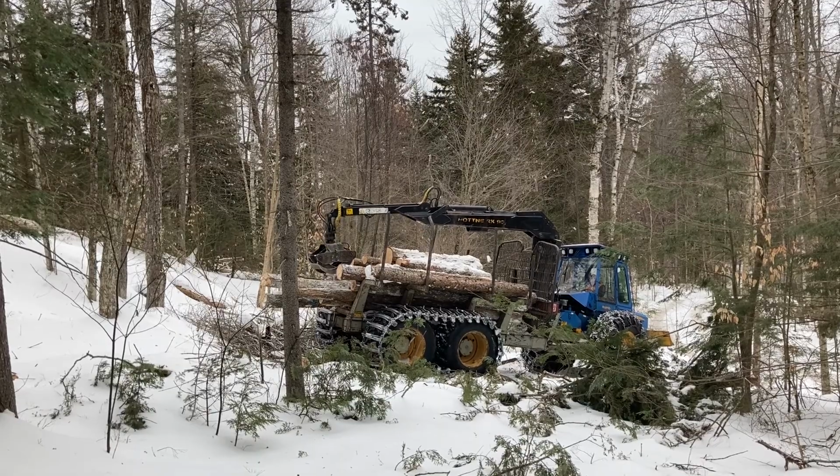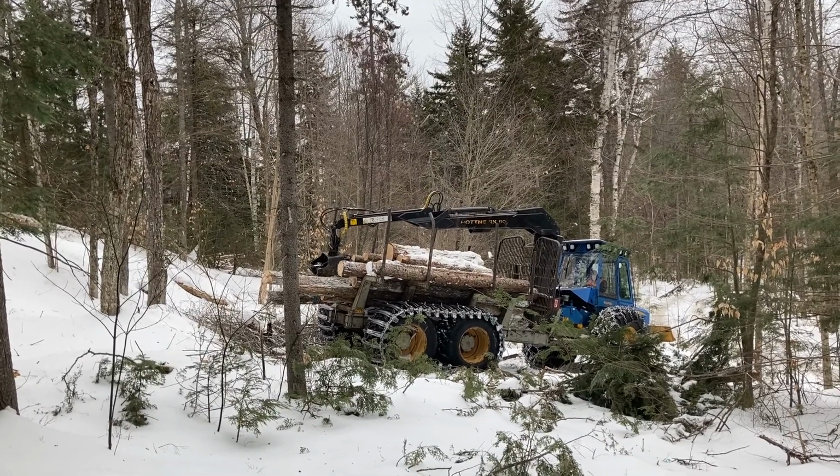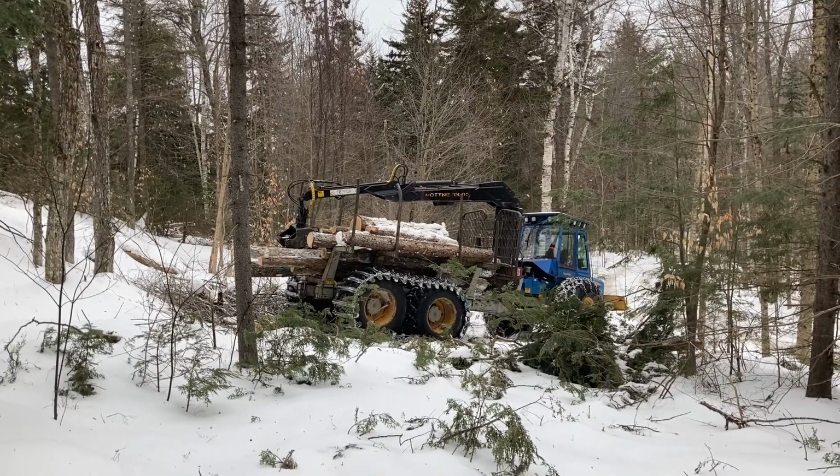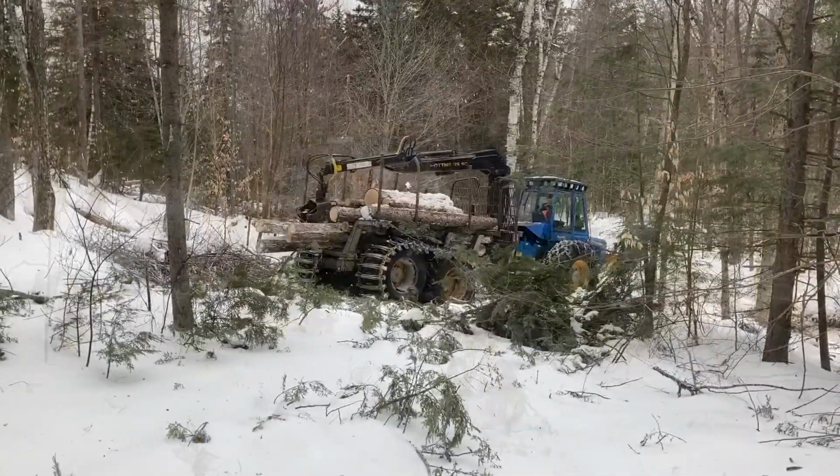Skidders also have the advantage on steep terrain. Because forwarders are large and heavy, they can have difficulty operating in steep terrain. A skidder can be more suited to the steep terrain that we have throughout Vermont.